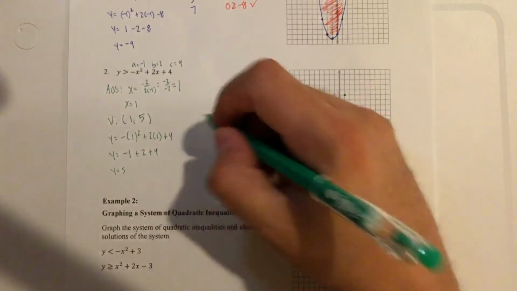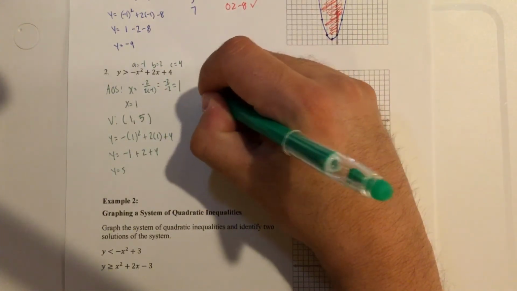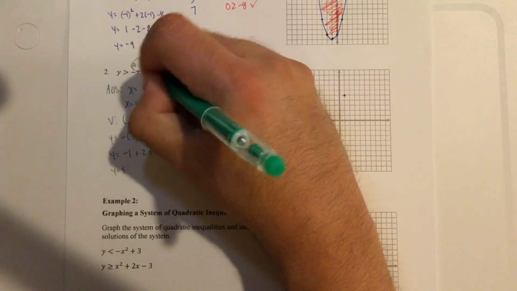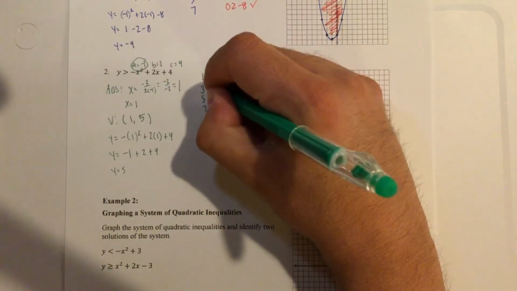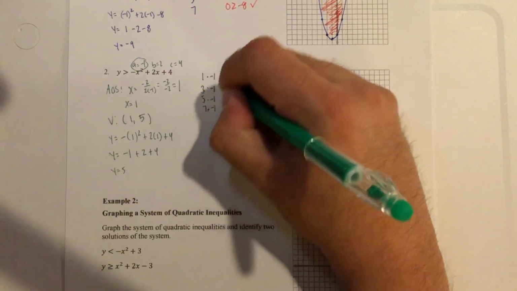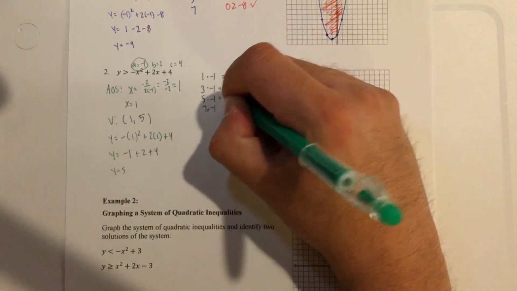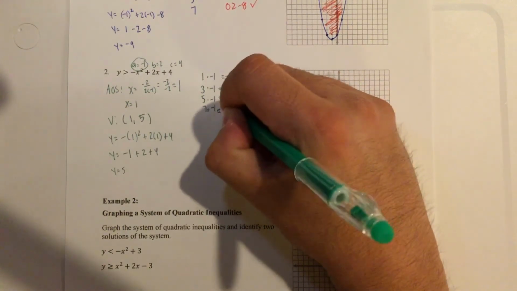All right, so once again, I'm going to use 1, 3, 5, 7. So let's just do this here. This time my a value is -1, so I multiply each one of these by -1. So -1, -3, -5, -7.